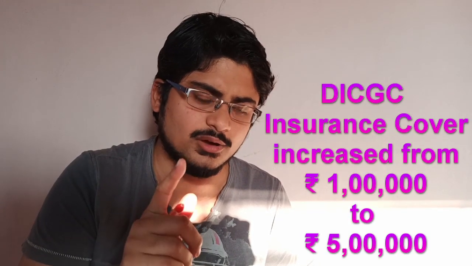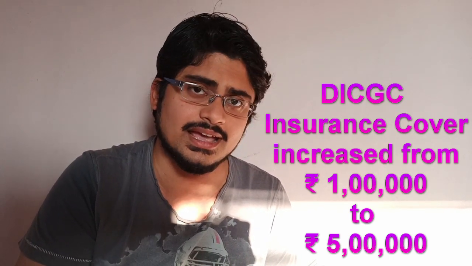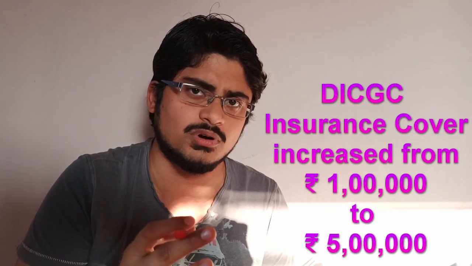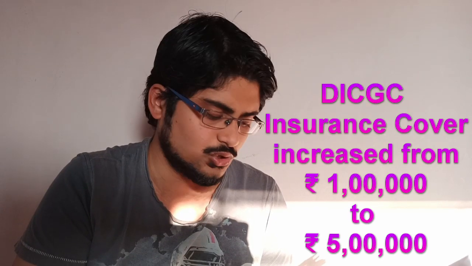And you also have to remember that the DICGC target, the Deposit Insurance Credit Guarantee Corporation of India. So this target, basically it's not a target, it's the limit. So up until now we had insurance of 1 lakh rupees. Now that has been increased to 5 lakh rupees. This was a huge news, because this 1 lakh has not been revised for a long amount of time. I think since the 80s or 90s it used to be 1 lakh. So this is a huge news.